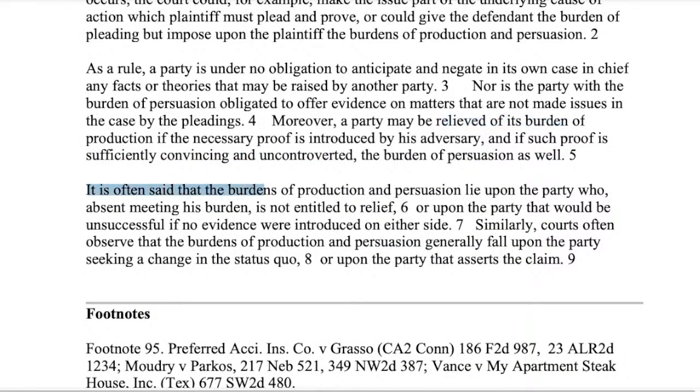It is often said that the burdens of production and persuasion lie upon the party who, absent meeting his burden, is not entitled to relief, or upon the party that would be unsuccessful, if no evidence were introduced on either side.